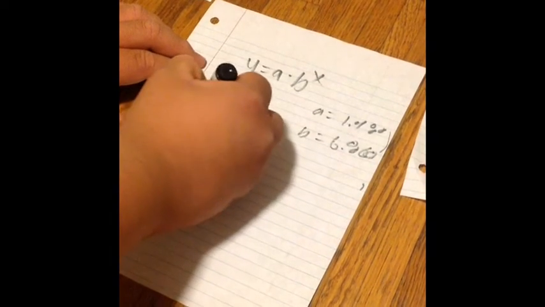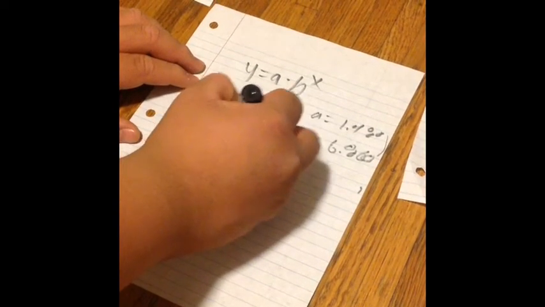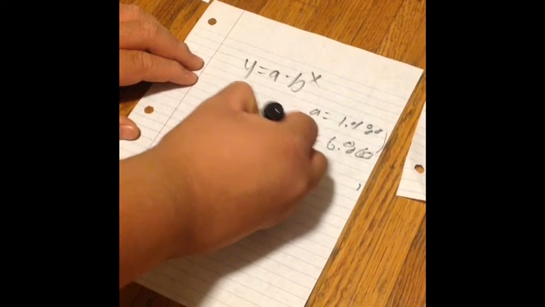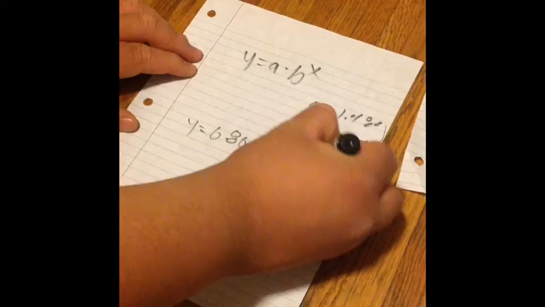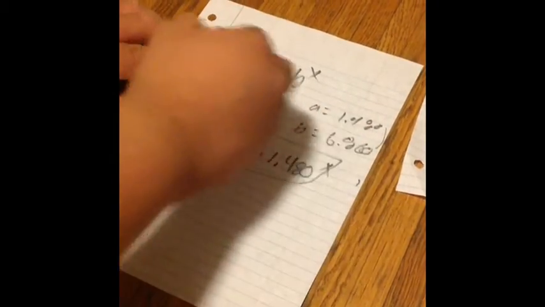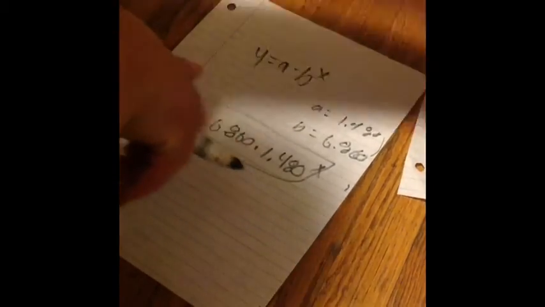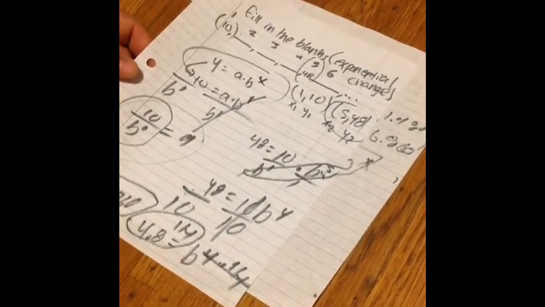Okay. y equals 6.860 times 1.480 to the power of x. That's your equation that you're gonna have to use in order to find the missing blanks in this right here. So now let's help you solve the first one, the first missing blank. From there on, you could just figure it out by yourself because it's simple. The hard part you have finished already, finding the equation to use in order to solve for the missing blanks.